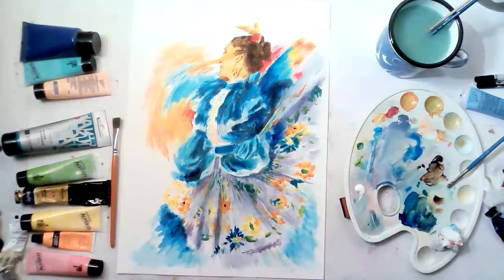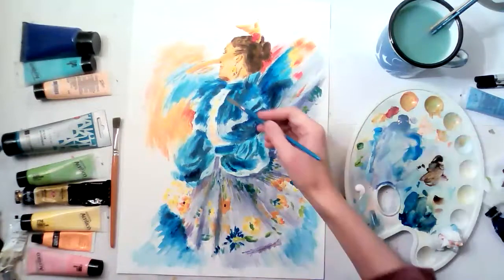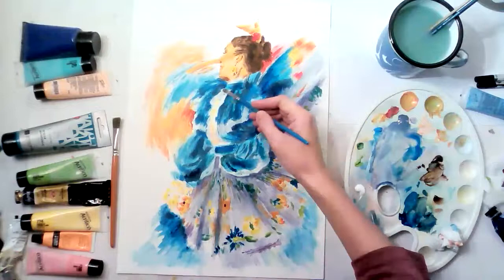Some people say it's not about what, it's about how we paint it. It can be some boring object, but we paint it very well. But in today's work, I think what we paint definitely works too.